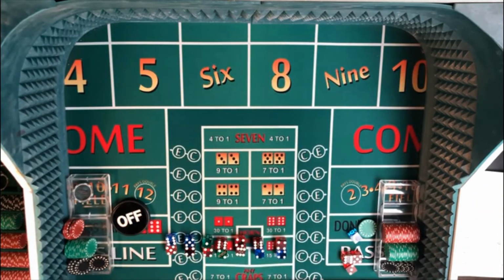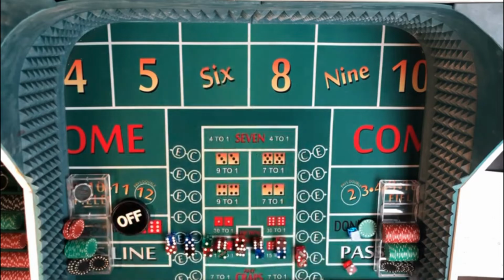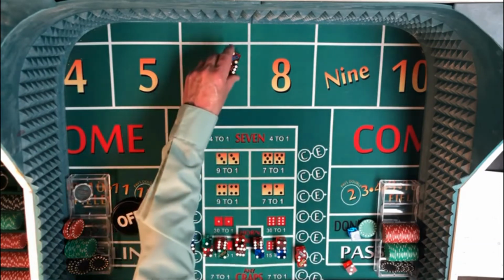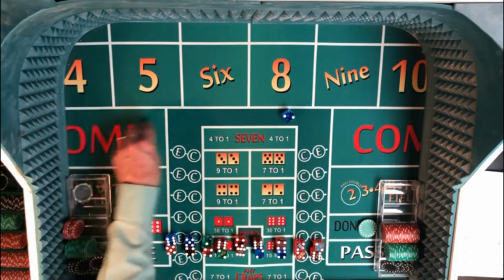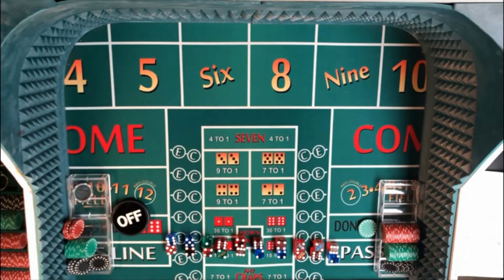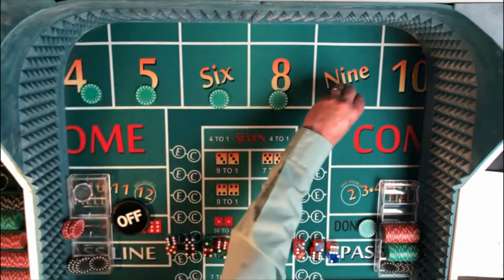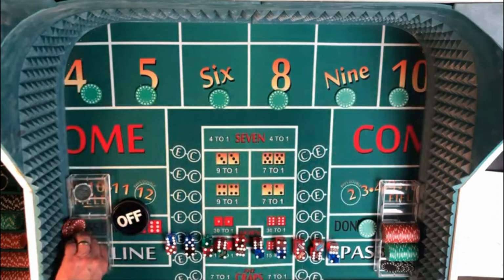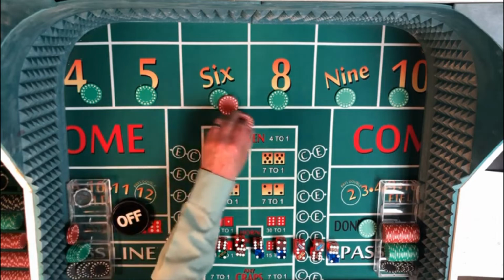You're welcome. Hard 4. Hard ways are coming now. Easy 8. And our final roll of the match. Another easy 8. Okay. So let's see how we do. We just 7'd out, so there wasn't a number established. So we're going to come out with our baseline bet here, which is 25 on the 4 and the 10, and then 120 inside.